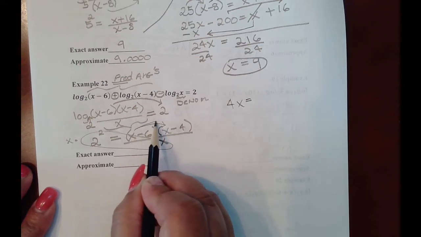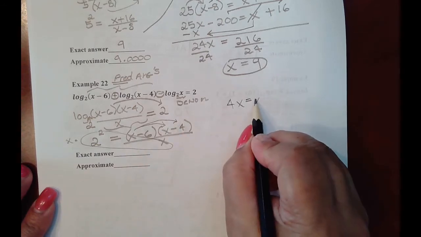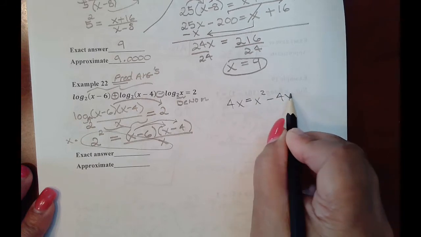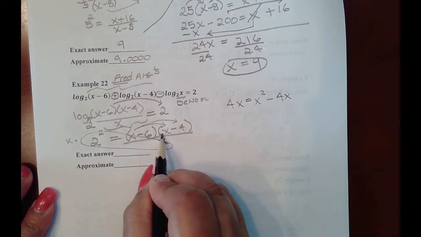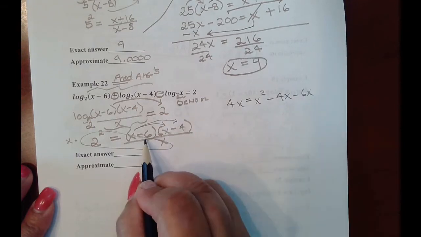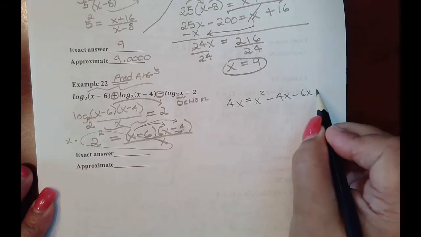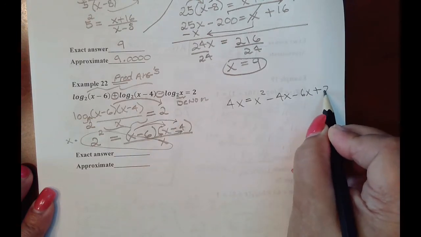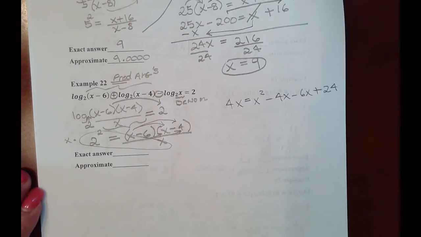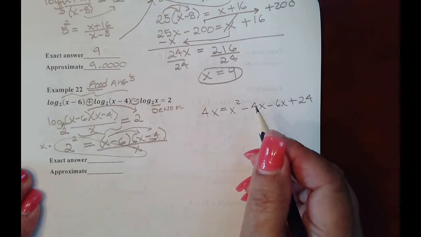It'll be x times x, x times negative 4, and for that inner product, it would be negative 6 times x. And then this last term times this last term would be negative 6 times negative 4, positive 24. Okay, so we have gotten rid of the fraction, and now we are going to solve a second degree equation.